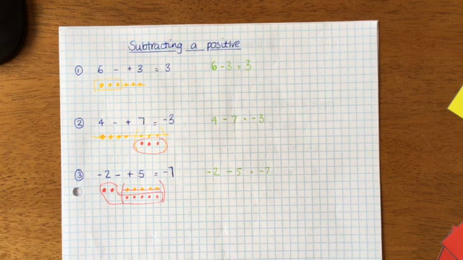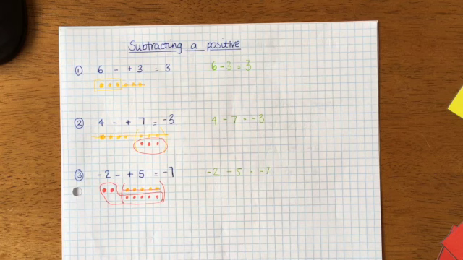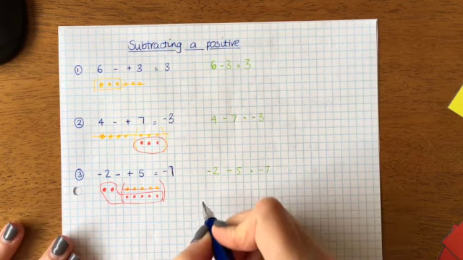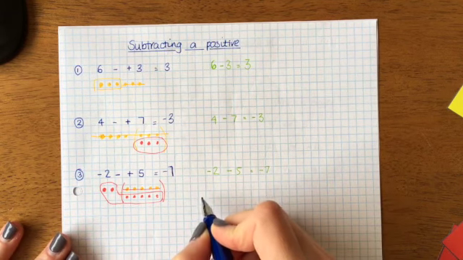So yes, there is a trick that we could use. We know that when we're subtracting a positive, we can just subtract the 2 numbers. Okay, so I'll write that down for you and then you've got it.